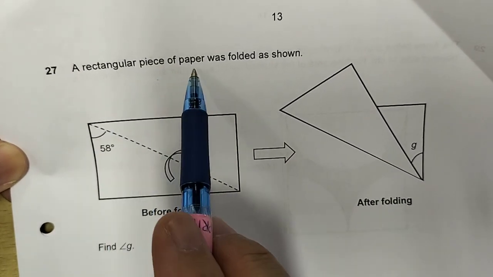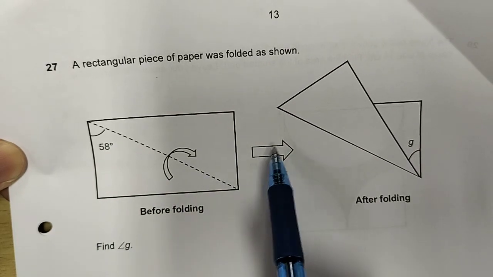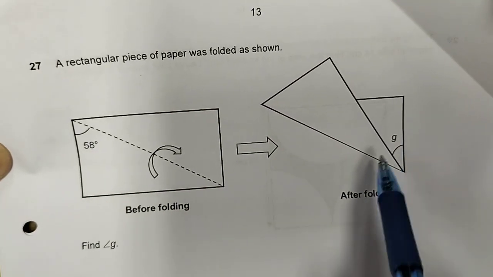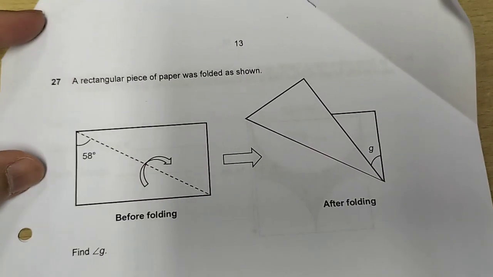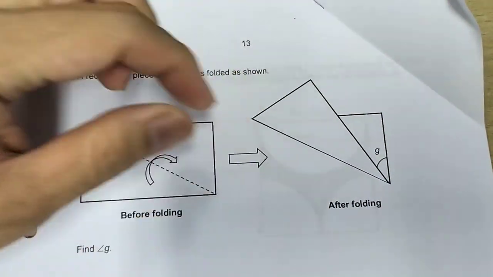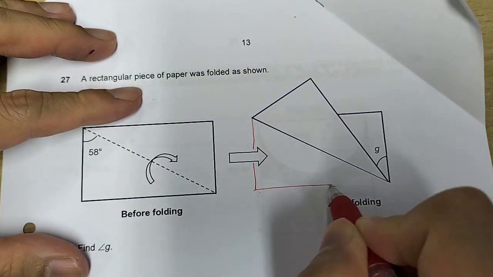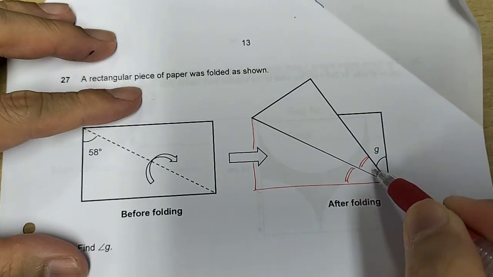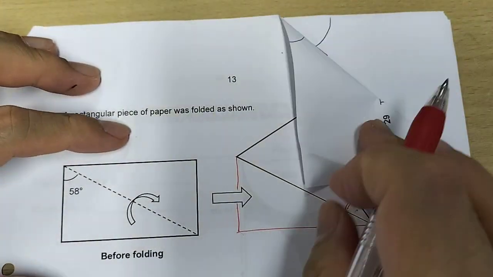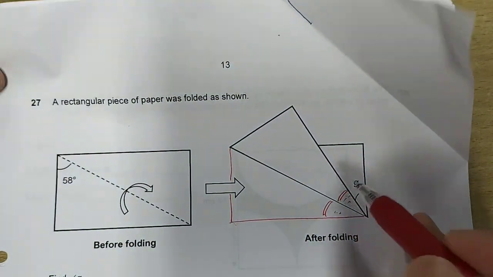A rectangular piece of paper was folded as shown. Alright? Now, once I fold it up this way, notice if I'm going to redraw, if I were to fold it back, I fold this back, I will get this red color part. So this angle is the same as this angle. These two are equal. Remember I told you just now? These two are equal. So these two are equal.